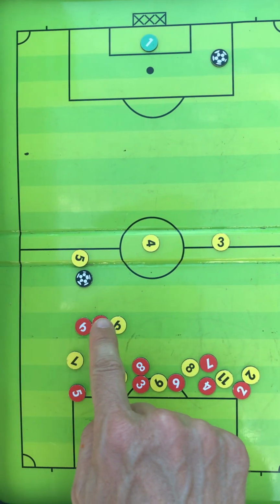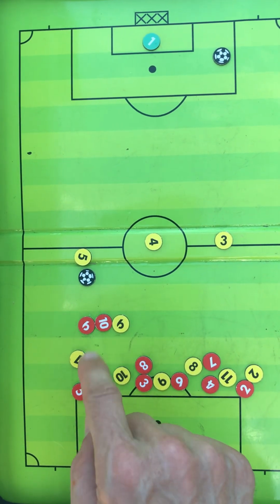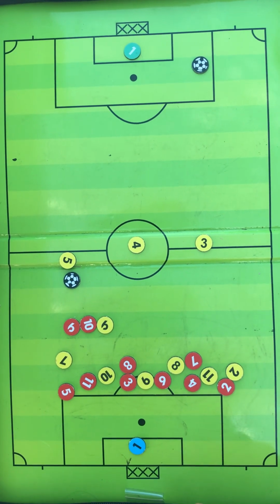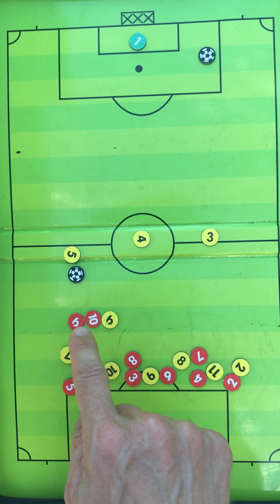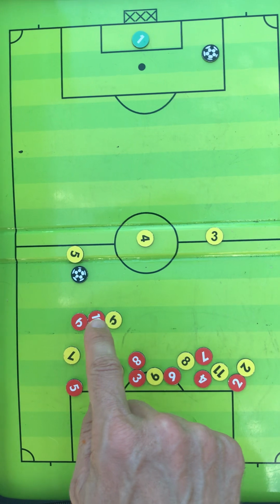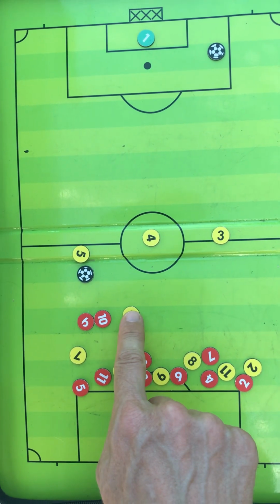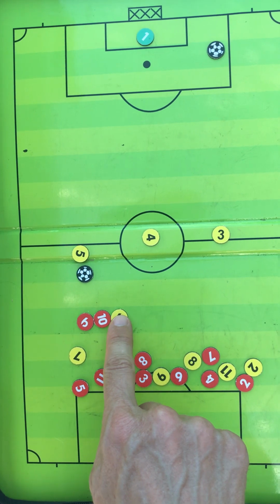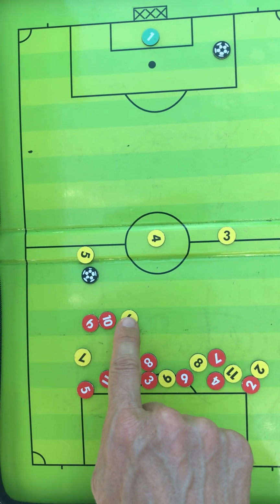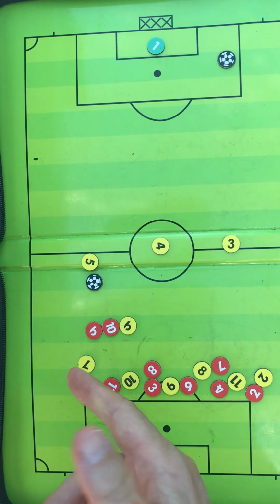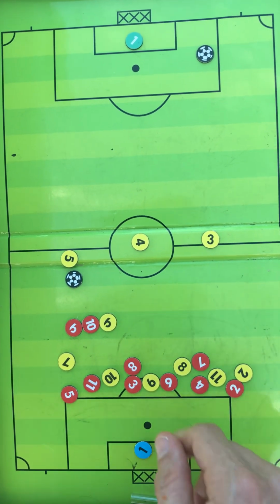So the other team may set up a couple of players here, they may not. The rules of football are if there's 3 players, then it constitutes a wall, and the attacking player has to be 1 yard away from the wall. But if there's only 2, it's not classed as a wall, so they can be a bit closer. I've just put 2 there for this example.